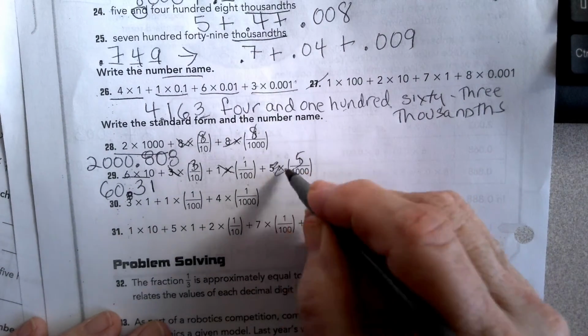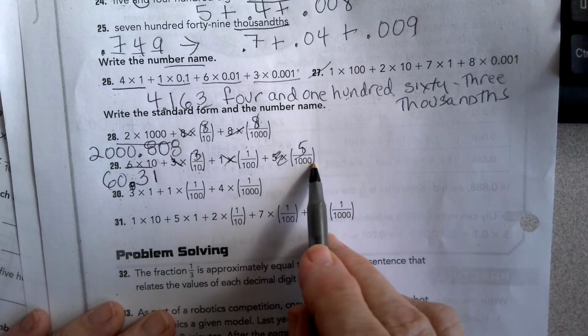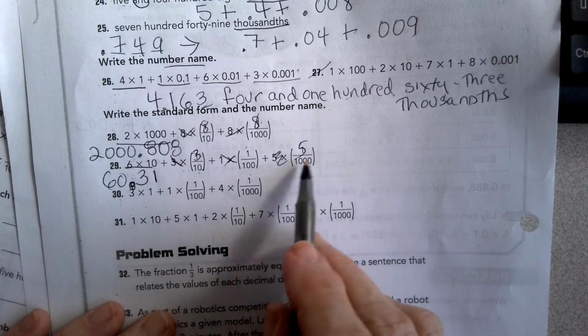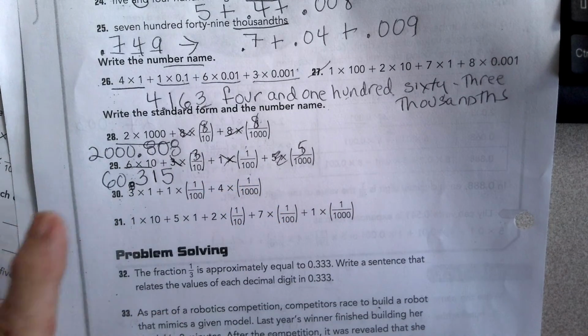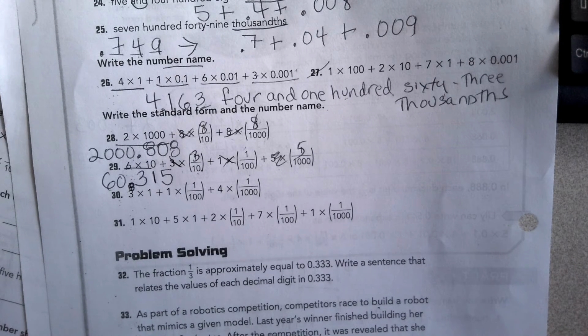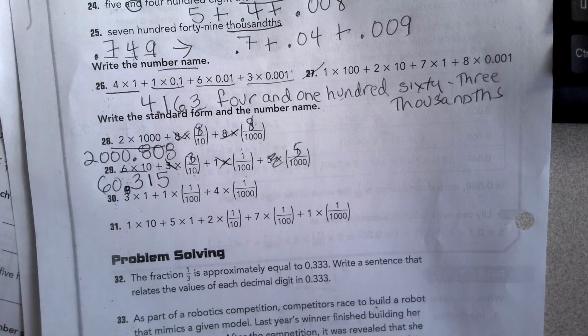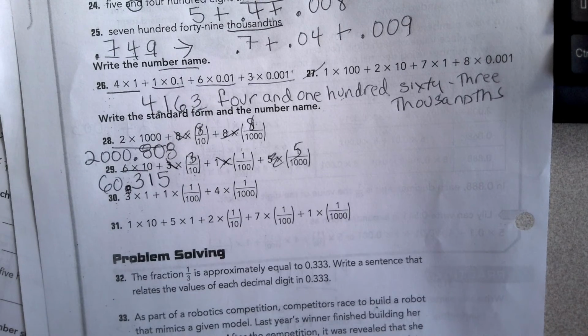5 times 1 is what? 5. So I'm going to cross this off because it makes more sense to me to look at it like that. And how many places over is it going to be? 3. 3 zeros, 3 places over. 1, 2, and 3. Put that 5. So 60 and 315 thousandths. And again, we'll probably stick with writing the words tomorrow because I want you to be able to do this.